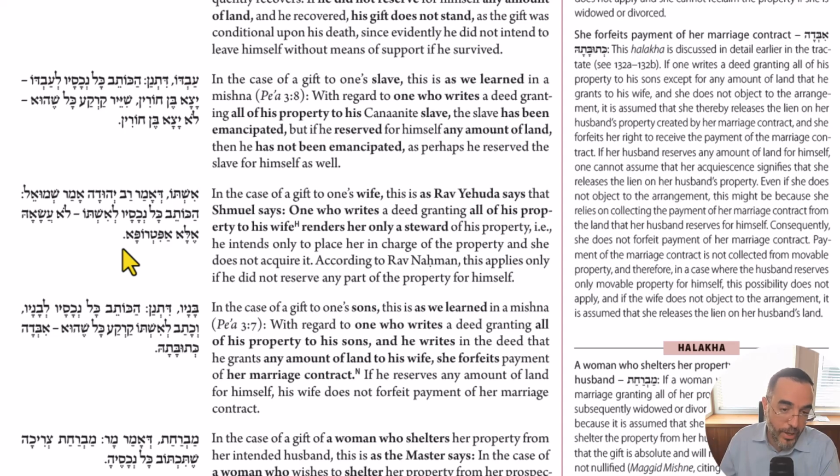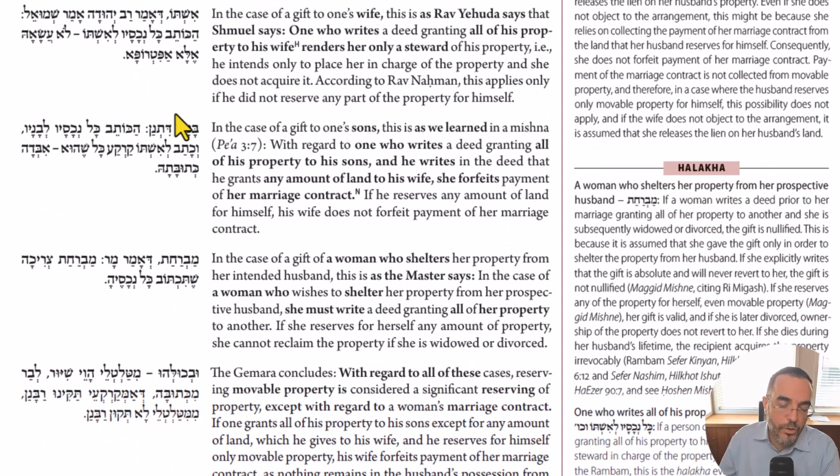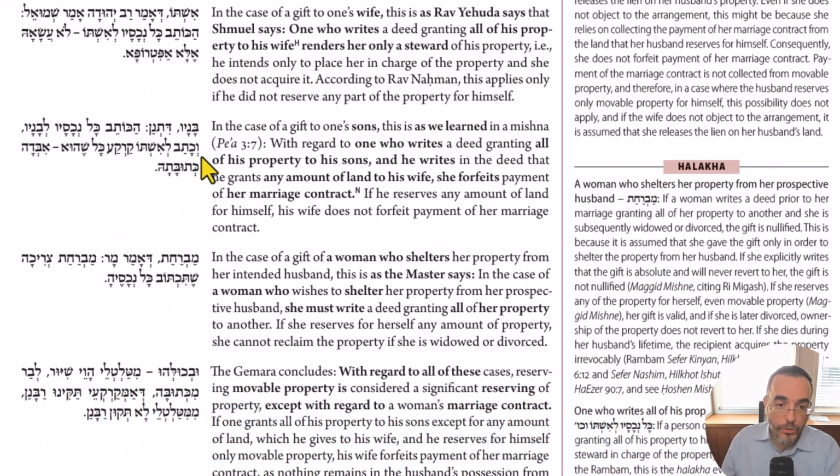Then it's a final gift. But if he gives everything to his wife, then she's only an administrator. The case of sons is also one that we saw in the Mishnah in Pe'ah earlier.